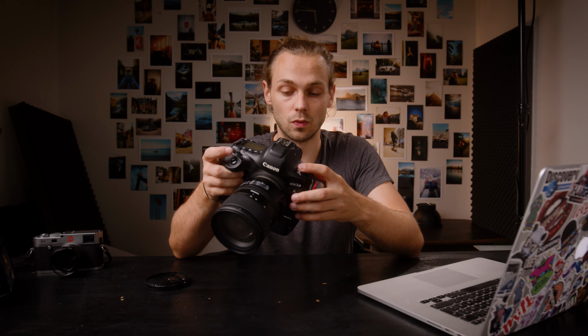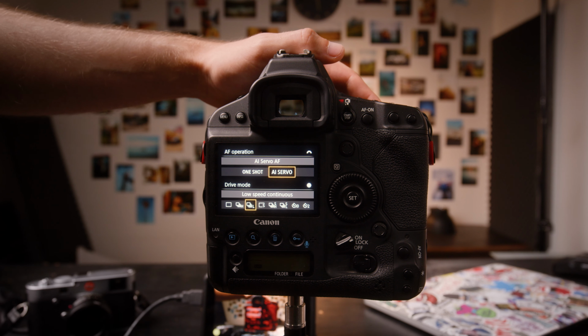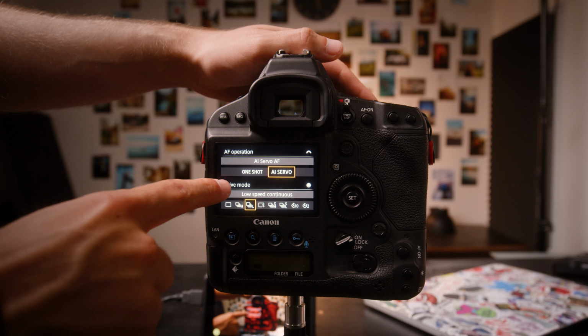And if you're using one of those two modes, you want to make sure which focusing mode you want to use. If you use one shot, it basically takes the focus like this one time, and if I click now and take pictures, it will only use this focus point. So if your subject is moving, it can be out of focus. So you want to change it to AI servo. This way it will constantly adjust the focus and make sure that your subject is always in focus.